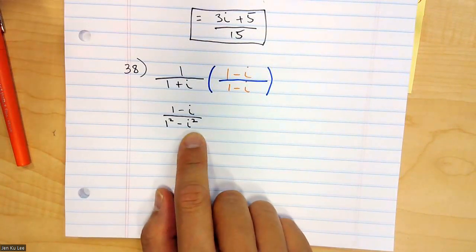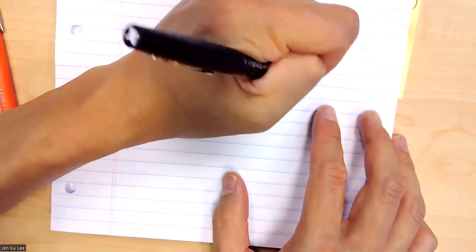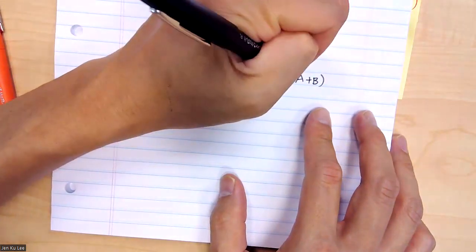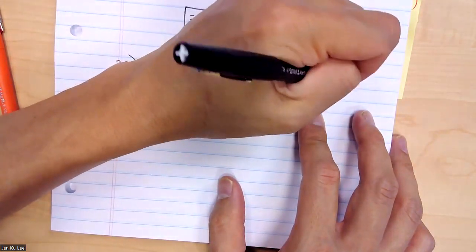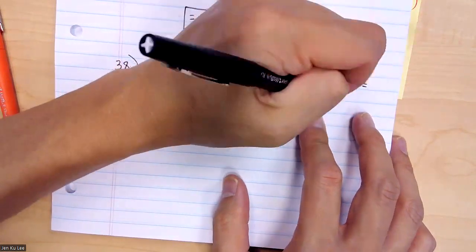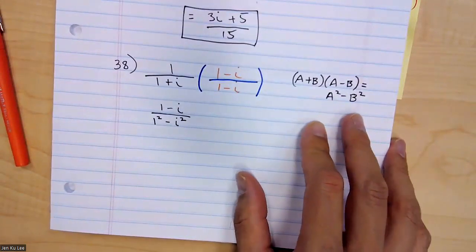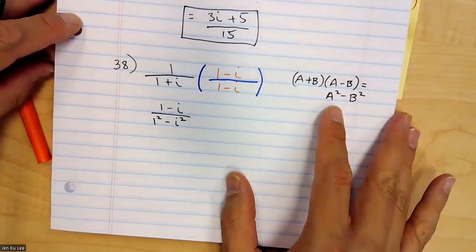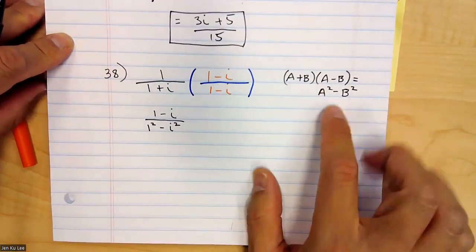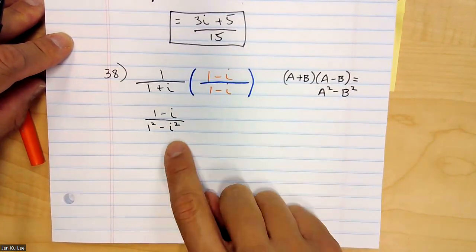Remember that? I'm talking about this form here, a plus b times a minus b. That equals a squared minus b squared. Okay. So that's just a squared minus b squared, right?